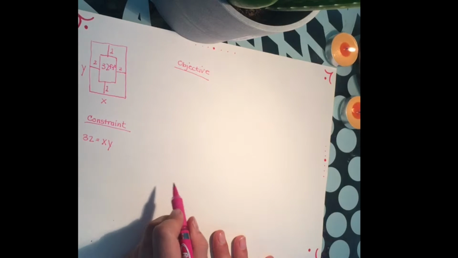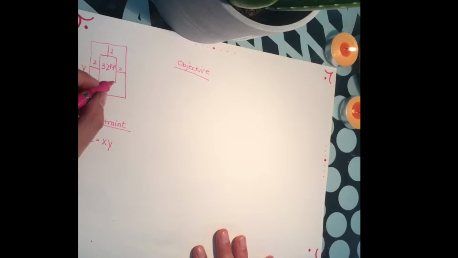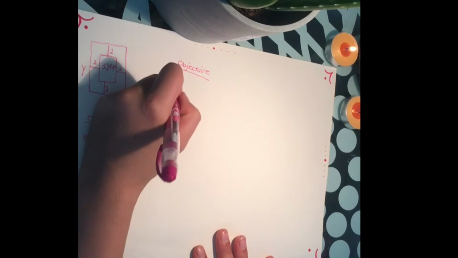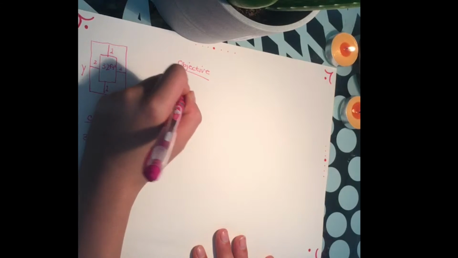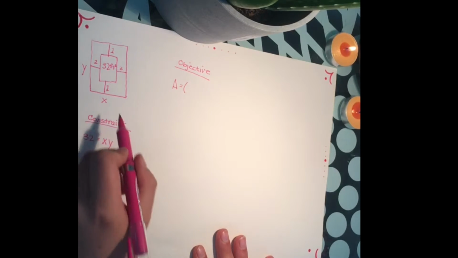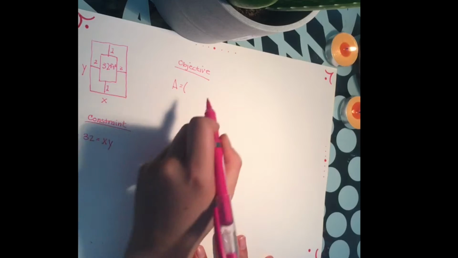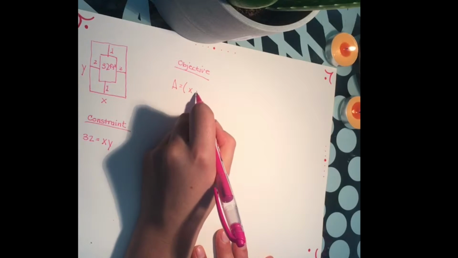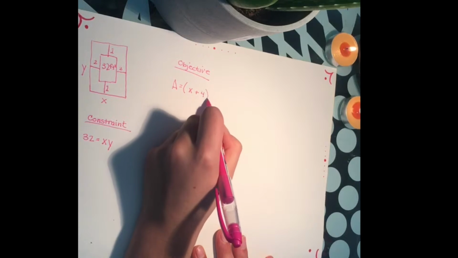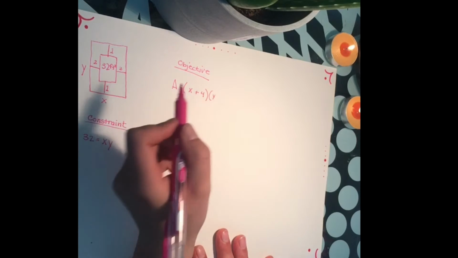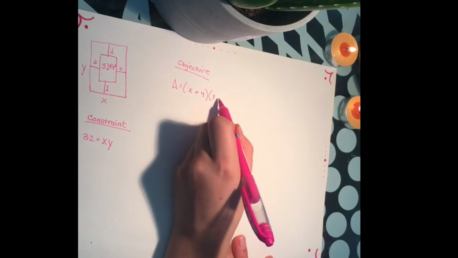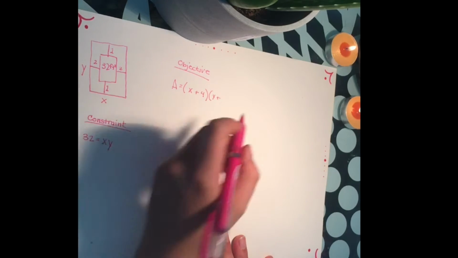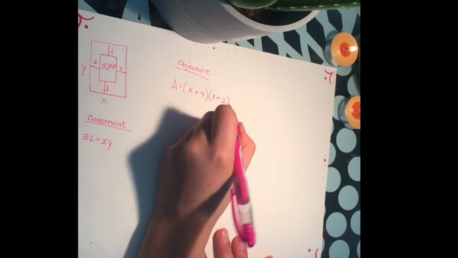This is the equation that, with the knowledge that we have, plus the add-ons, is how we're going to get our answer. So we have to do A equals the x plus the modifier times the y plus the modifier, which is the margins on either side of the movie poster.